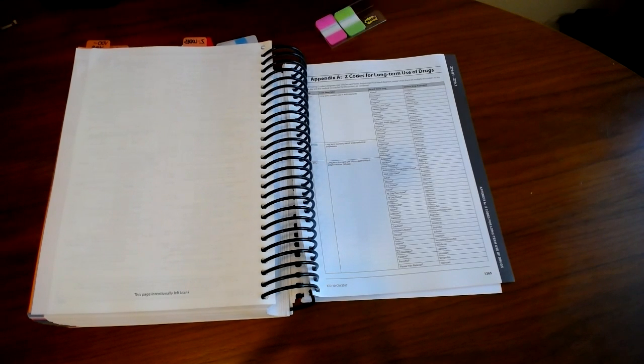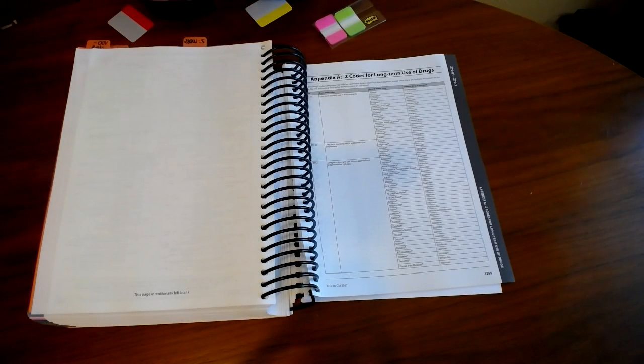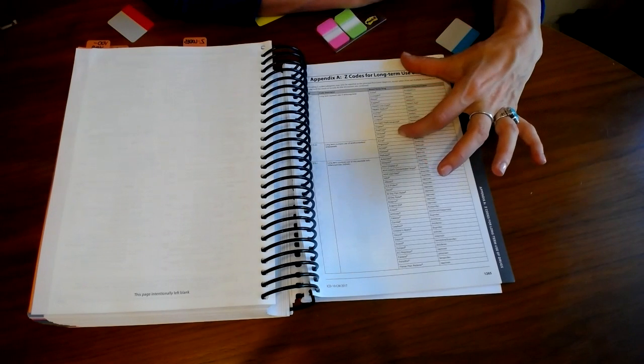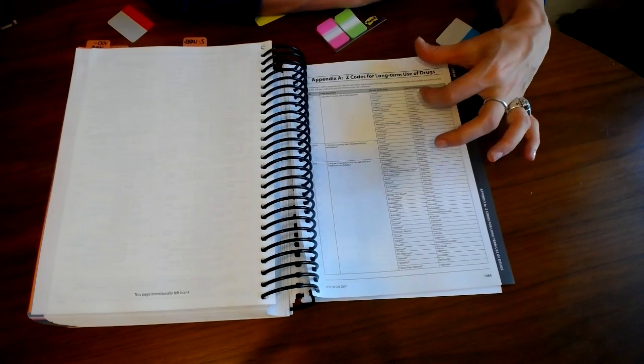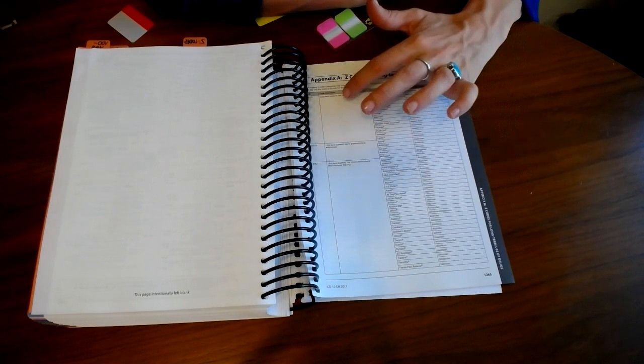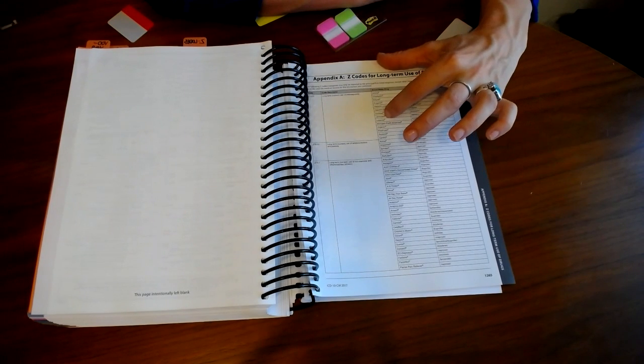So why this appendix is helpful, and you're definitely going to want to label it, let's go ahead and label our appendix with blue, is because these listed drugs list the brand name drug and the generic drug equivalent. These are the different types of anticoagulants.